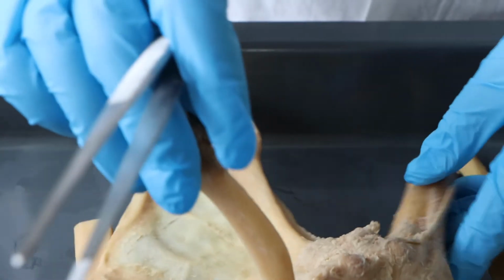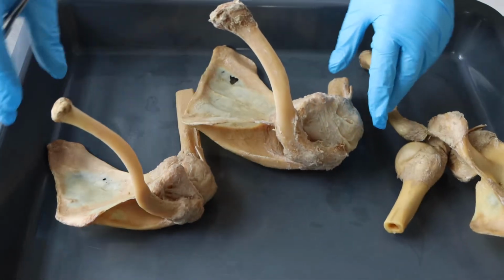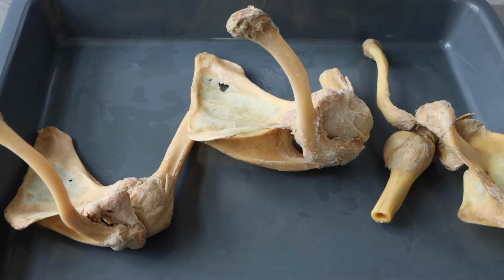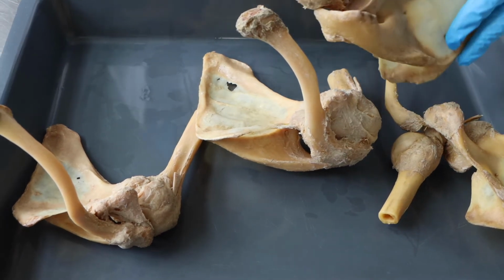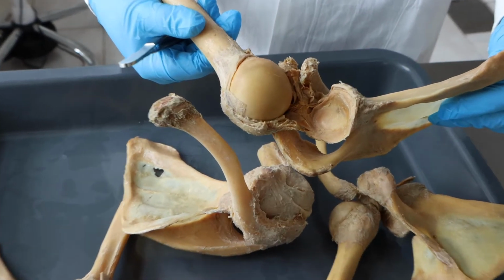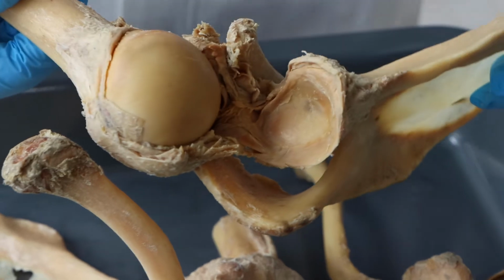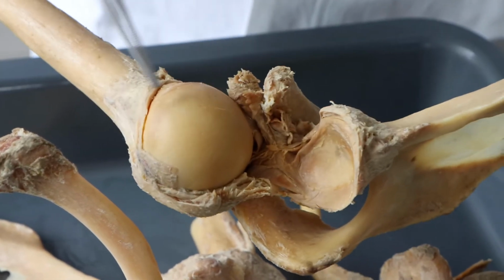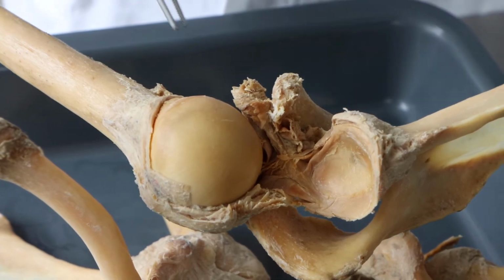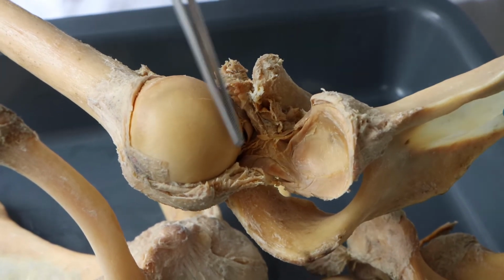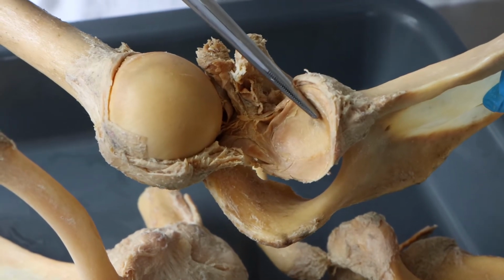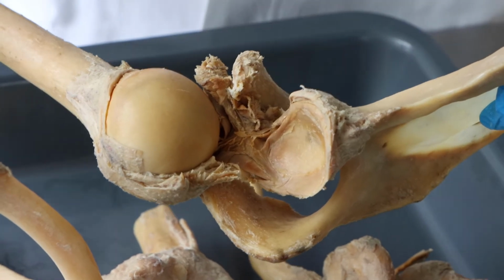Then here I have another joint, a very important joint, which is the shoulder joint, or the glenohumeral joint. The shoulder joint or glenohumeral joint is the joint between the humerus and the scapula, between the articular facets of the head of the humerus and the glenoid cavity of the scapula.